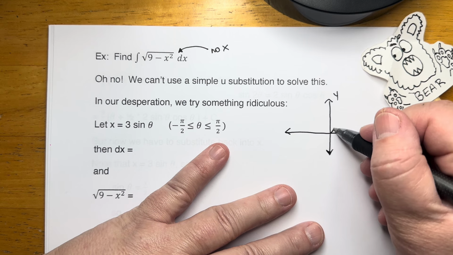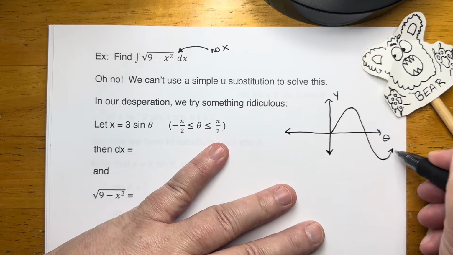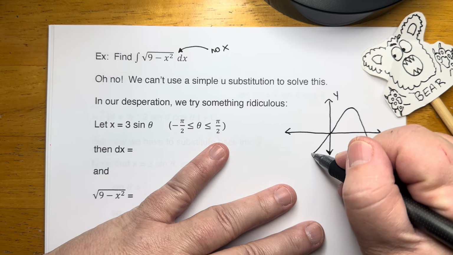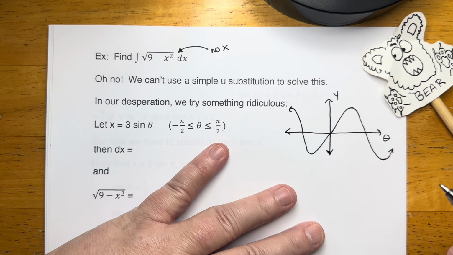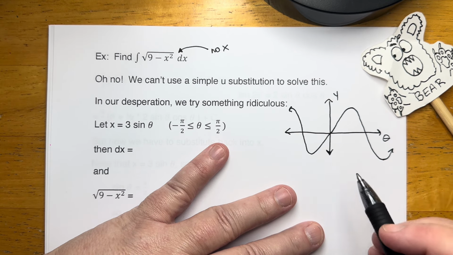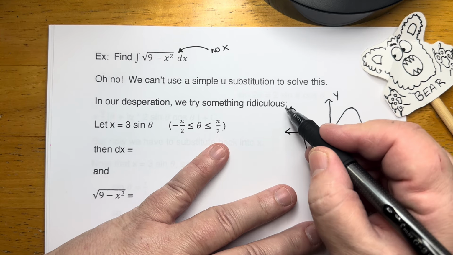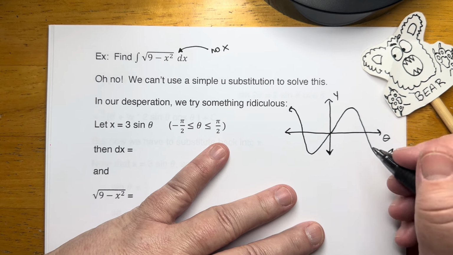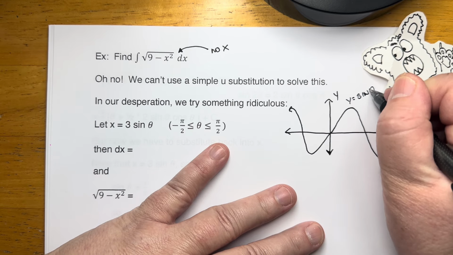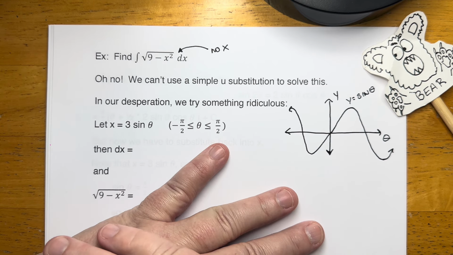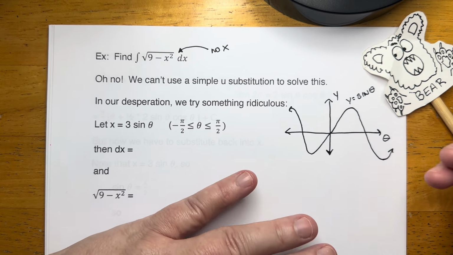So we've got something that looks like this, and then it goes down, and then it comes back up, and then it goes down, and then it comes back up, and so on and so forth. Not to scale, this should all be ending at 1. This should be our -1. This should be up at 1. So this is approximately what sine of theta looks like. I know we're doing 3 sine of theta, but just make it taller, and then it's 3 sine of theta.